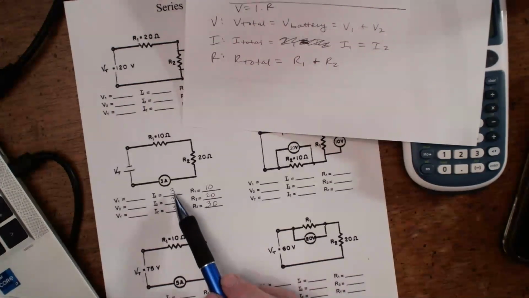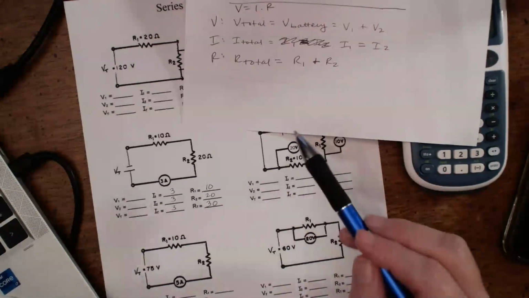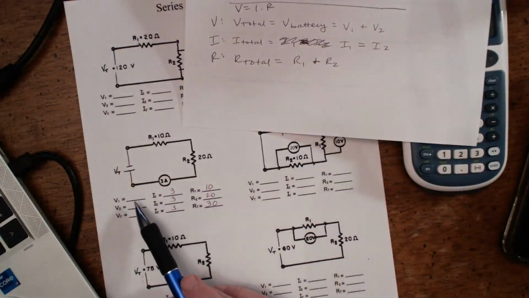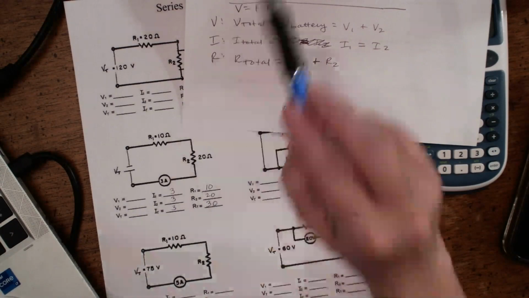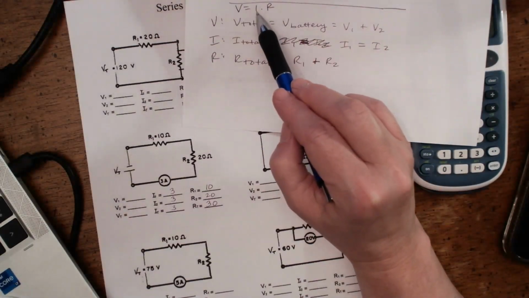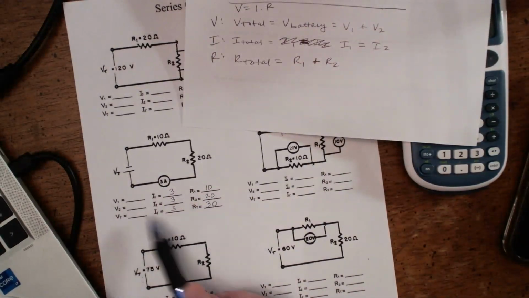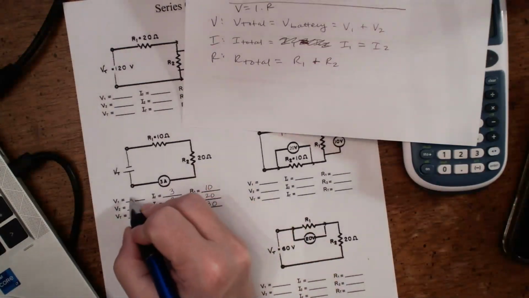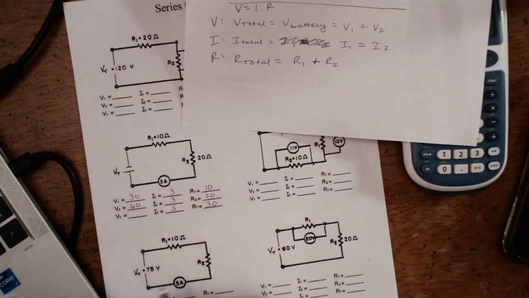We've already kind of used our rule on current by filling it in everywhere. The other thing we do is we look at Ohm's law. What can we fill in based on Ohm's law? Well, we see that we've got current and resistance for all of our lines, and we know that voltage equals current times resistance. So we can multiply these and fill them in for each line. So we've got 10 times 3, that's 30. We've got 20 times 3 is 60.